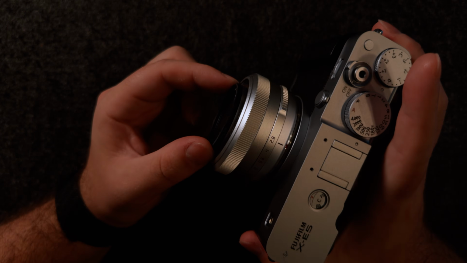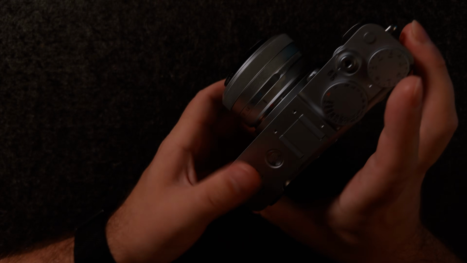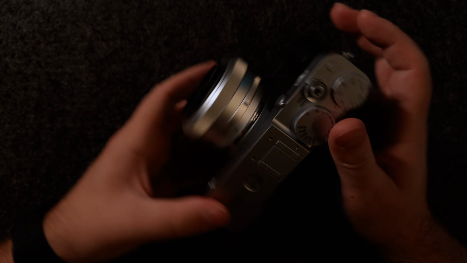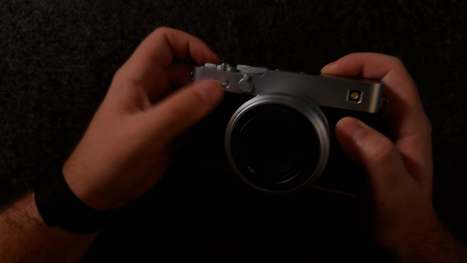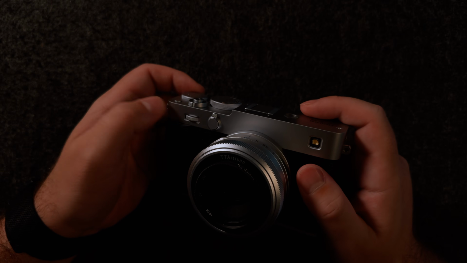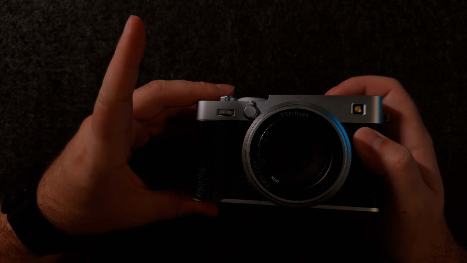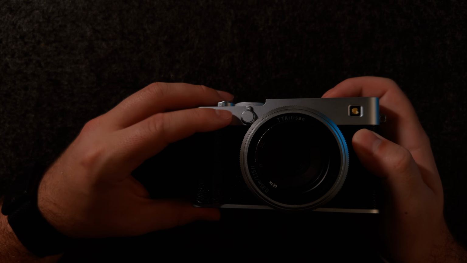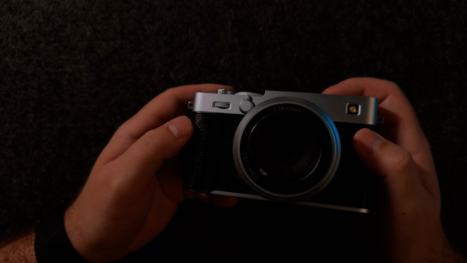Also have my glow mist filter on the front, 1/4 strength. Always have that thing attached to every single one of my lenses. On the front here, we have a few dials and buttons. So we have the scroll wheel right here. This is going to allow us to change our settings, whether it is set to aperture or ISO or even shutter speed. You can completely customize that scroll wheel to put it at whatever you want.